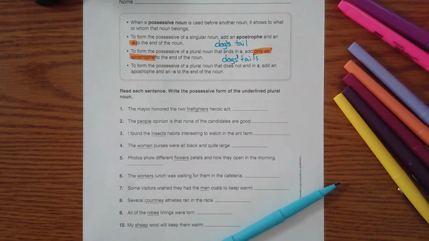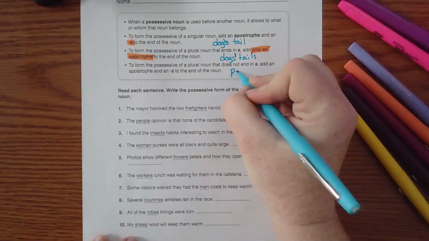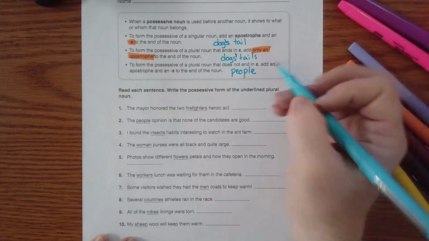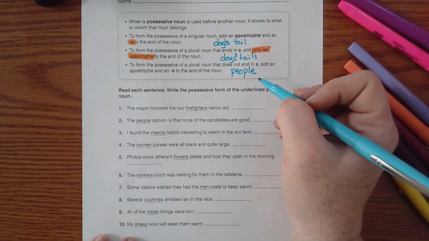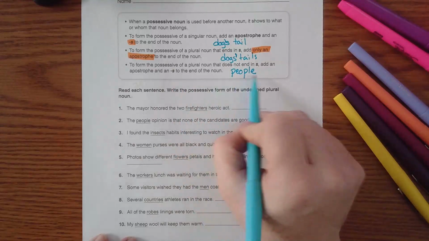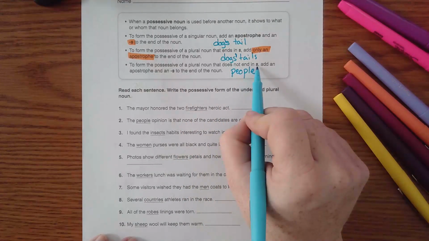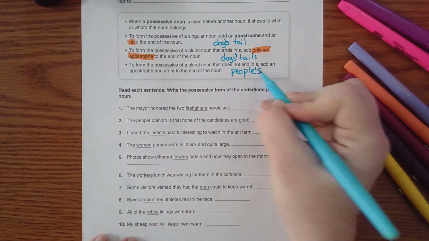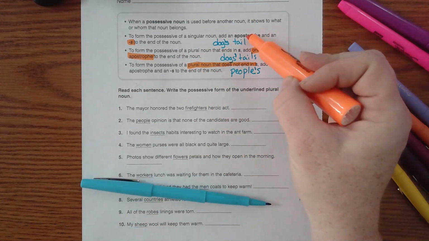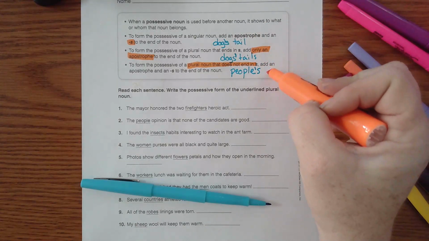To form the possessive of a plural noun that does not end in S, add an apostrophe and an S to the end of the noun. Okay, an example might be people. If I say people, is that one or more? It's more. People is more than one. Person is one. People might be 2 people, 3 people, 4 people, all the way down. So that is plural because it's more than one, but it is not ending in S, so we're going to add apostrophe S. Okay, do you see the 3 examples? This is singular, this is plural ending in S, this is plural not ending in S.